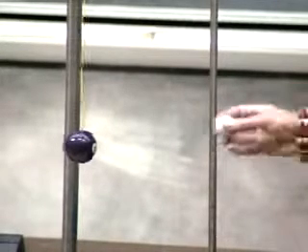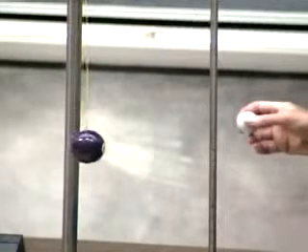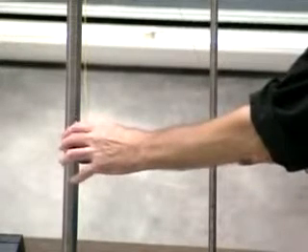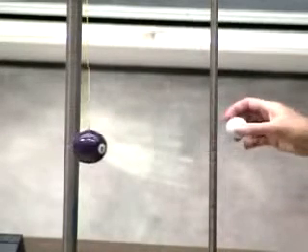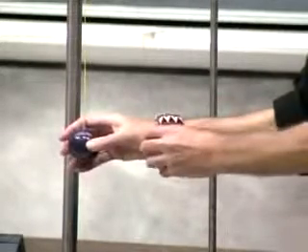So there we go. You see the ping pong ball comes back almost as far as I let it go. It tells you that the speed has not changed. It just bounces back, and the billiard ball almost does nothing.